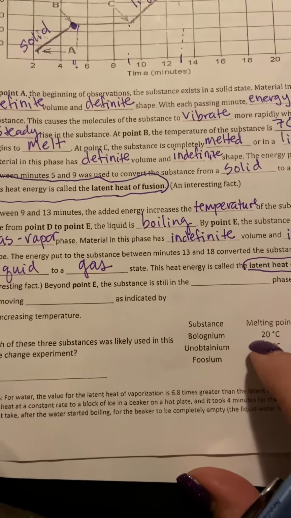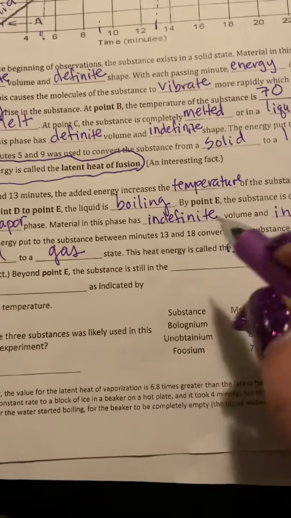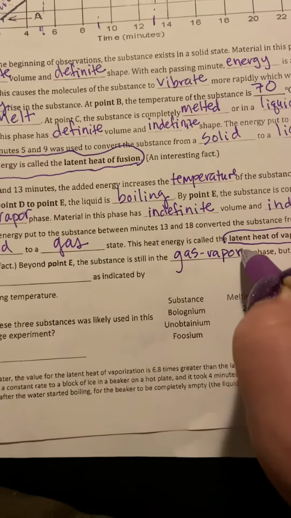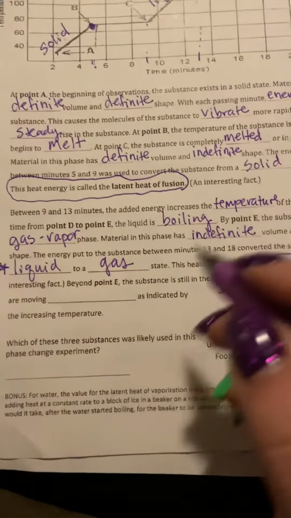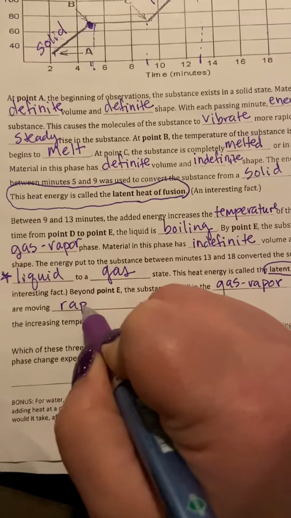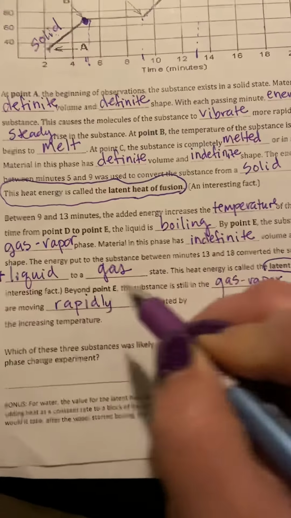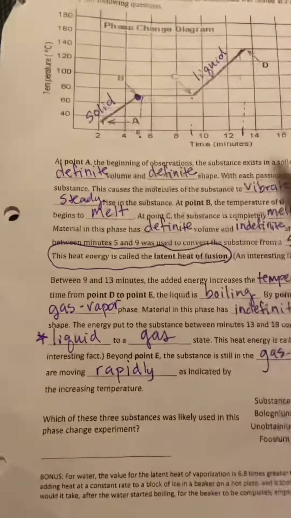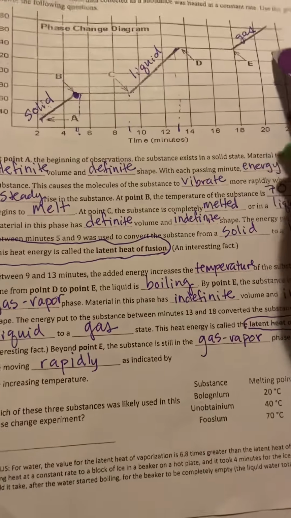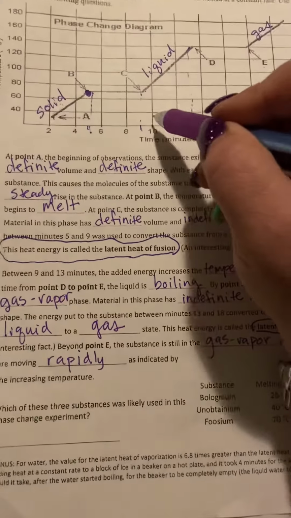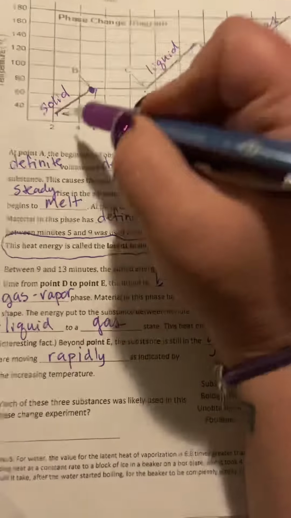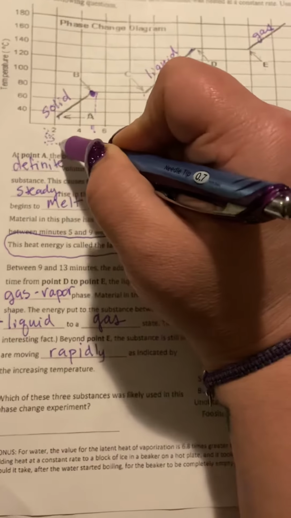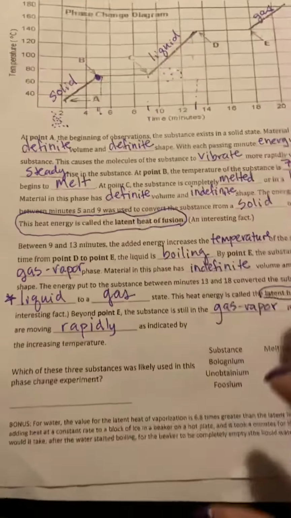Beyond point E, the substance is still in the gas or vapor phase, but the molecules are moving very much rapidly, as indicated by the increase in the temperature. Okay, so it's making the molecules go crazy up here. Okay, they're a little bit more together here, and they're very much close together here. Okay, now let's look at the bottom part.